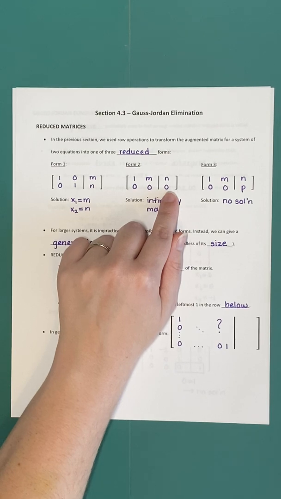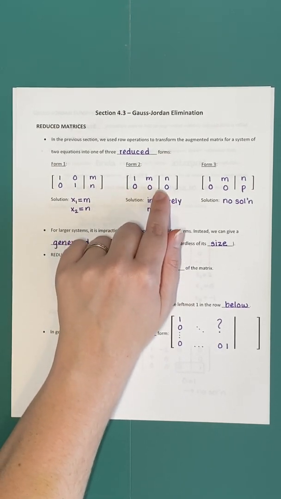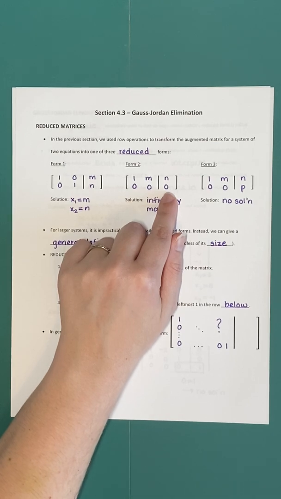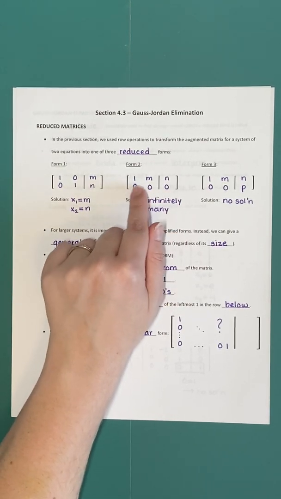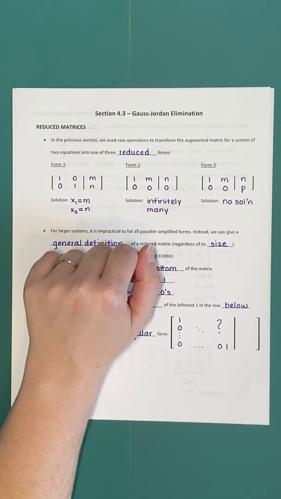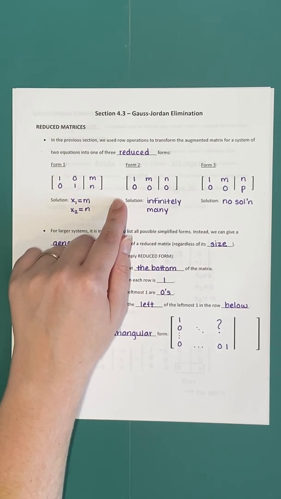In that case, the bottom row now represents the equation 0 is equal to 0, which is a true equation. It is a true statement, but it's a true statement that leaves us kind of stuck where we can't uniquely solve for variables, because essentially we've eliminated one piece of information that we originally had as part of the problem. So if that's the case, that means we have infinitely many solutions.